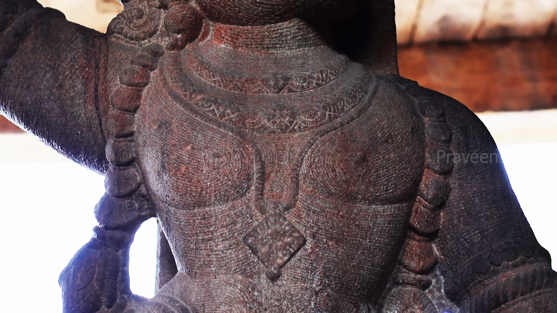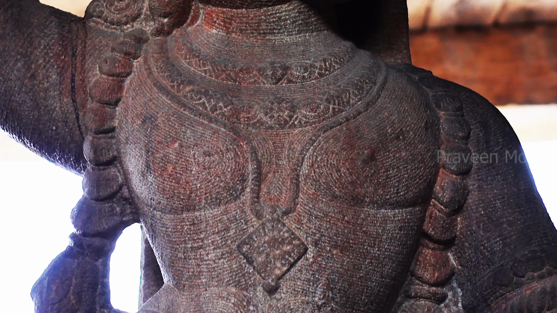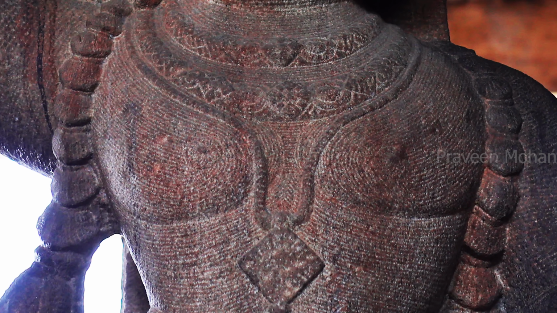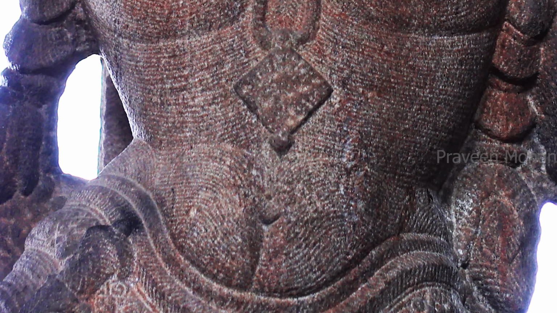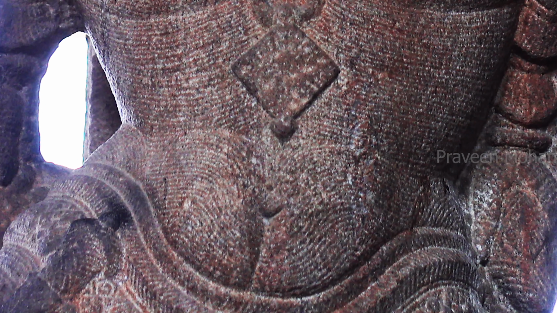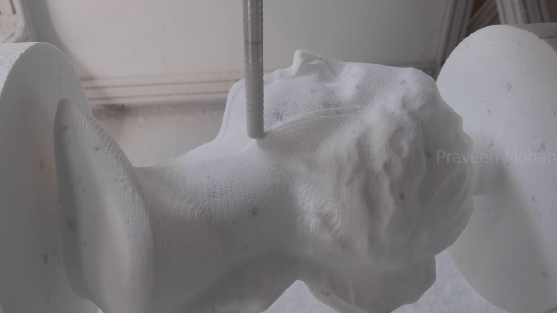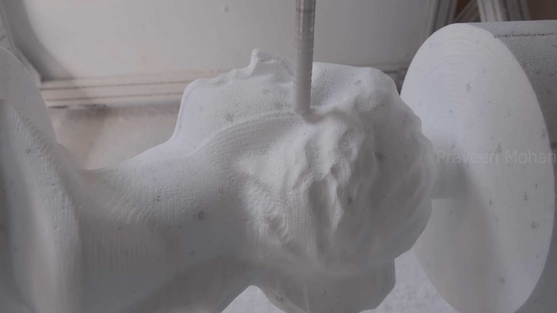But look at his chest. On his left side, it curves in one direction. On the right side, it is curving in another way, and the abdomen has a different set of curves. And you may ask, is it really hard to do these curves? It's not hard. It's impossible unless we use computerized machines like CNC machines.